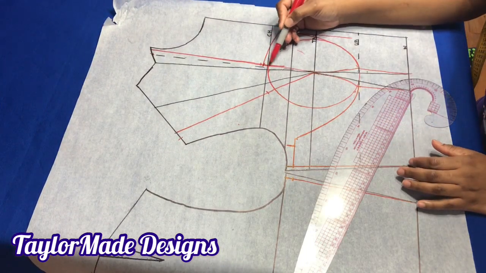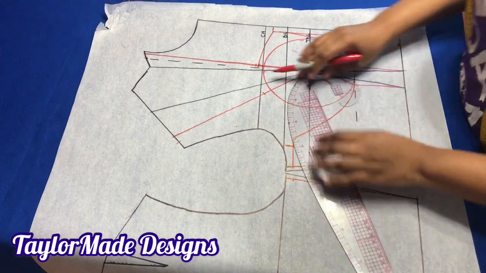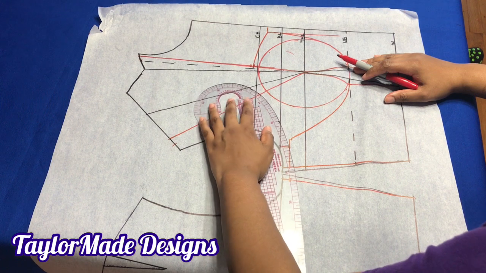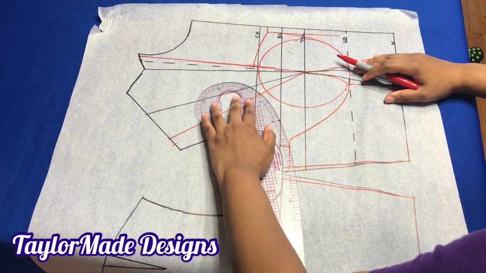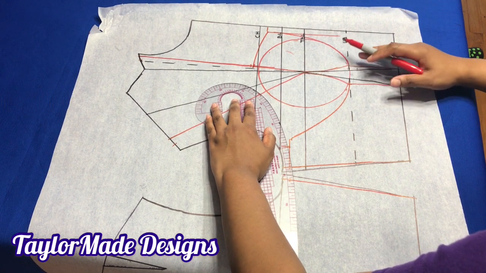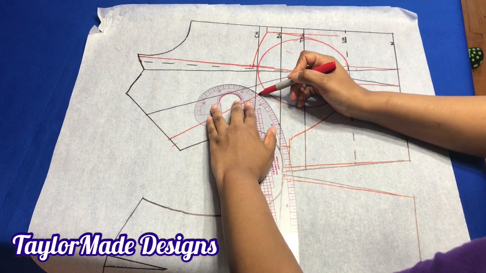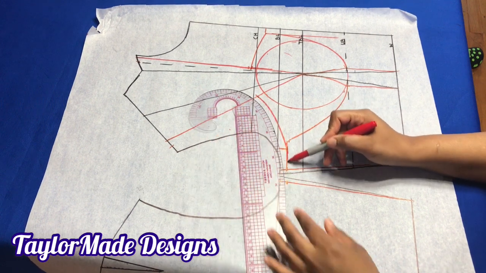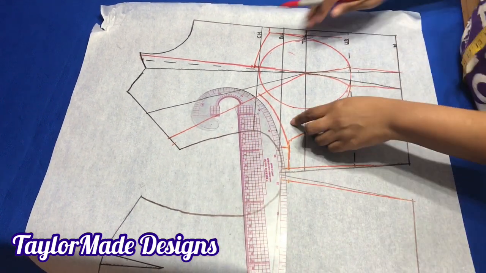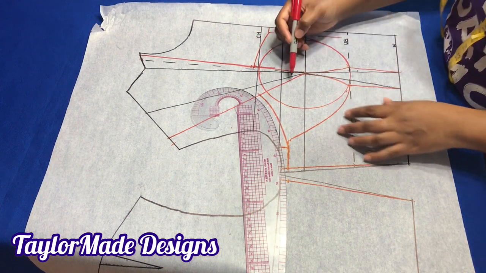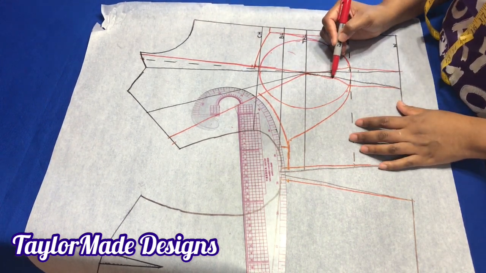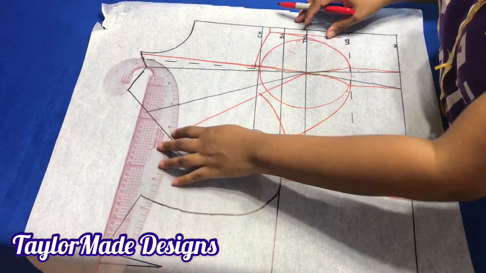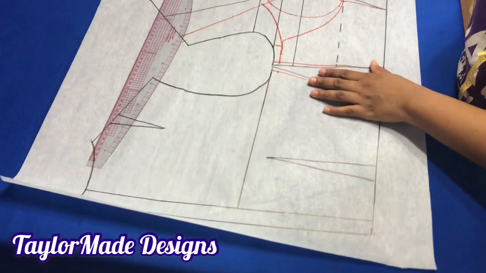Okay, so this is what you're going to have, and then you're going to connect this point like this, in such a way, like this. Okay, so here you have your cup being formed, and as I said, you can manipulate your cup however you choose. So let's go to the back.